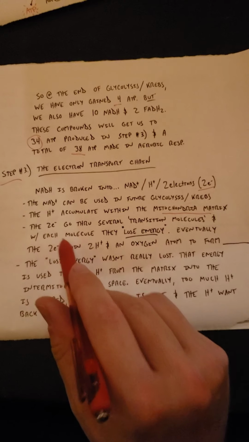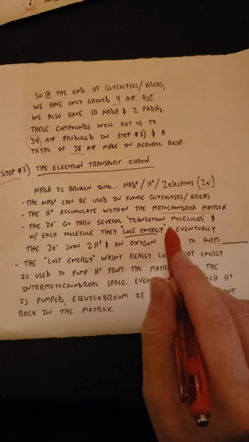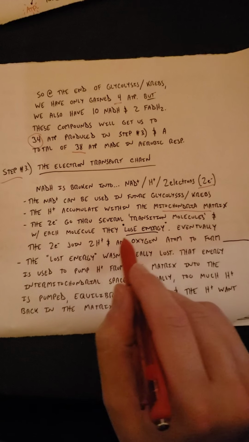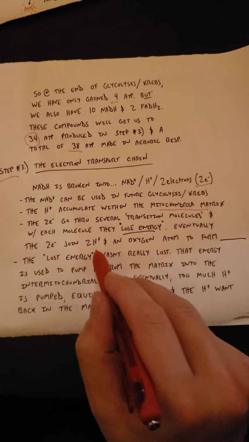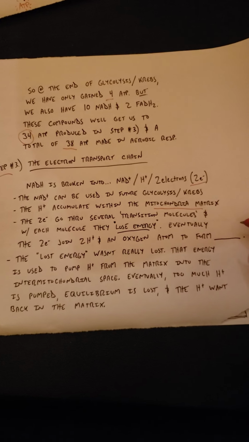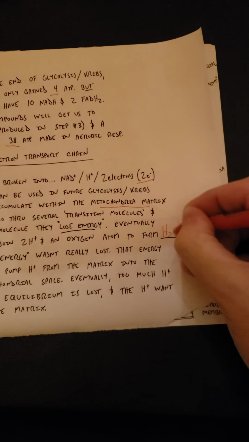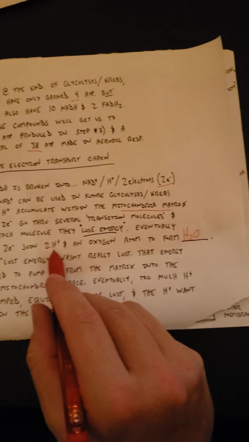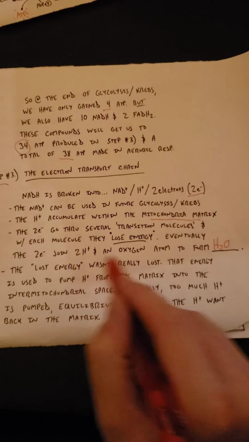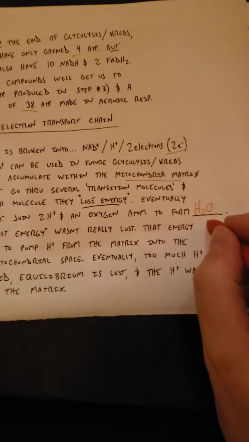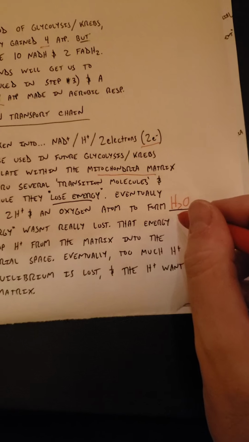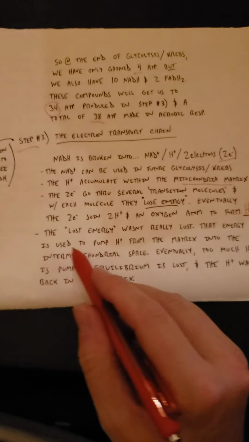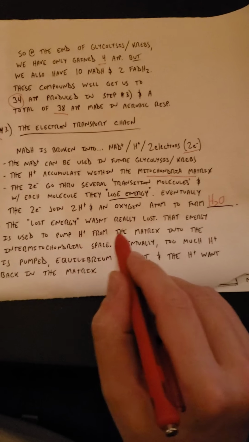Then the 2 electrons go through several transition molecules, and with each molecule they lose energy. Eventually, the 2 electrons join 2 hydrogen protons and an oxygen atom to form water. So 2 hydrogen protons and 2 electrons give us 2 hydrogens and an oxygen, water. Water was one of the things that even back in 7th grade you knew was a byproduct of cell respiration.